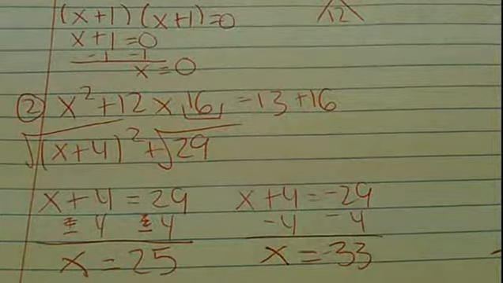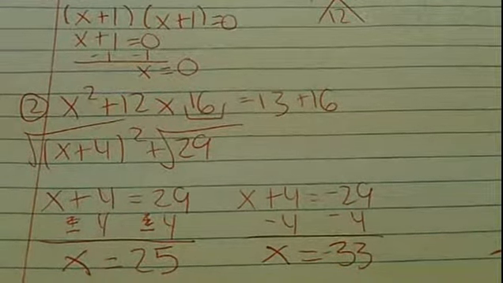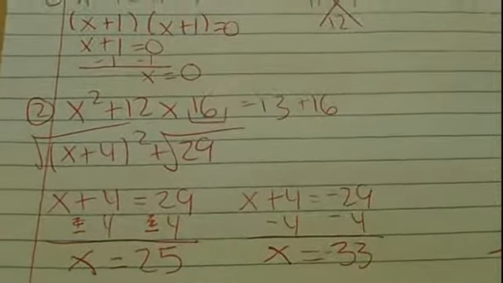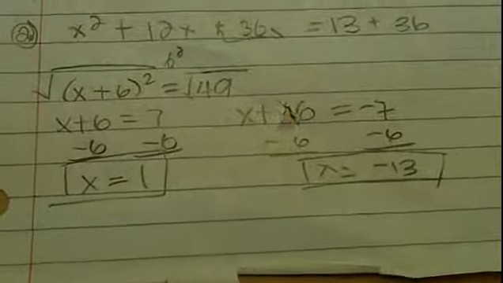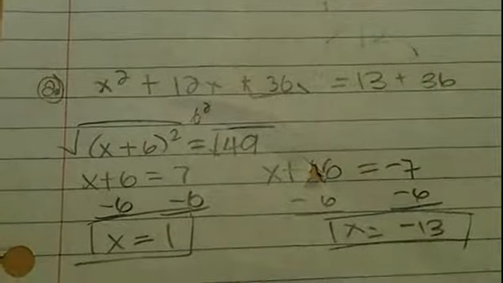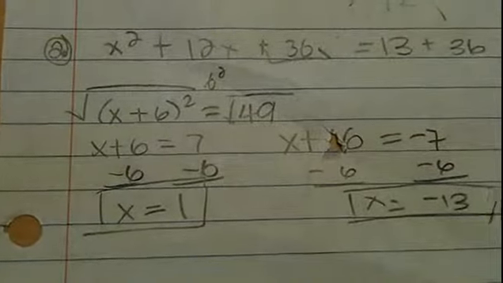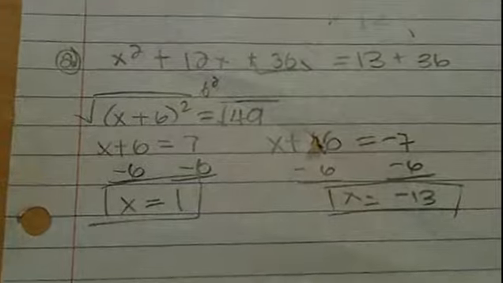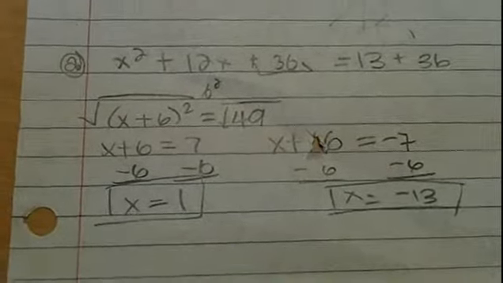But you could see 29, not a perfect square. I'm not sure what happened there, if she copied the problem wrong, since those were supposed to work out. But here's another student, and apparently it was supposed to be adding 36, it was supposed to be 49. So you can see I'm still getting mixed results, and the test is tomorrow.